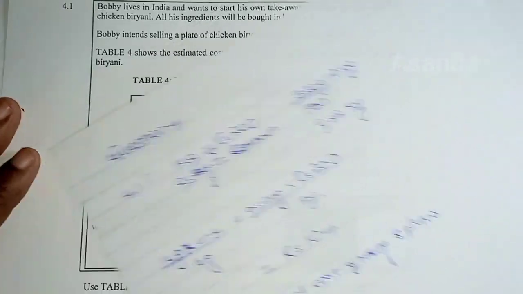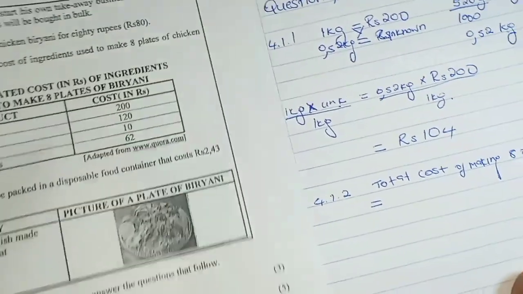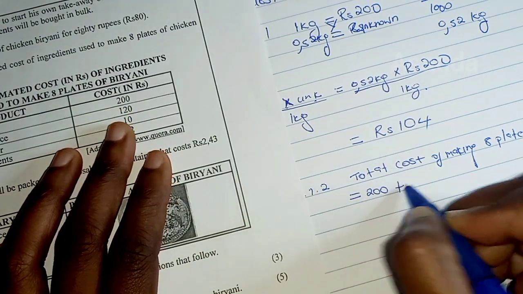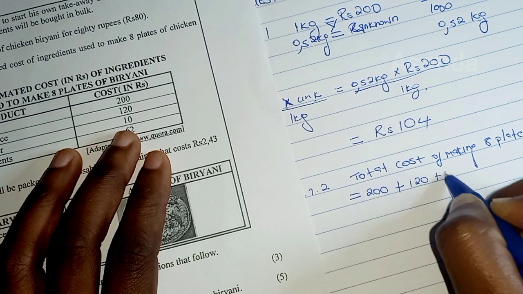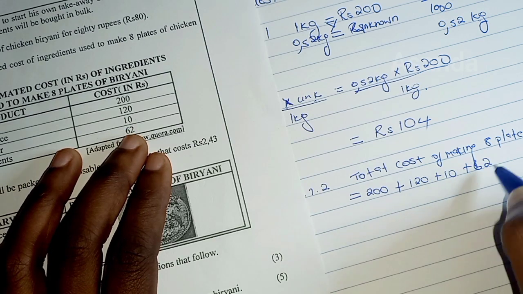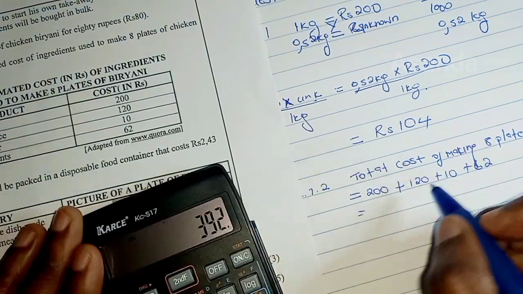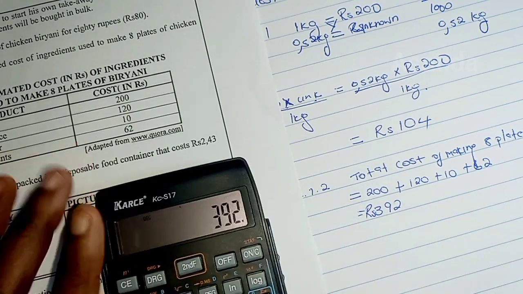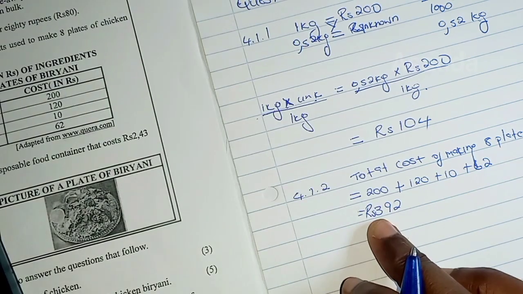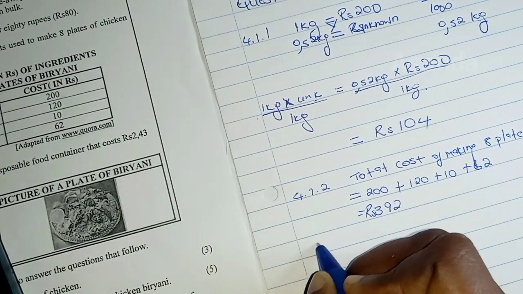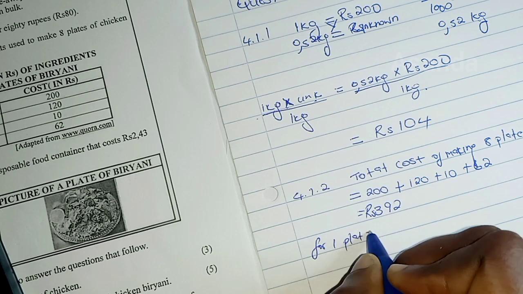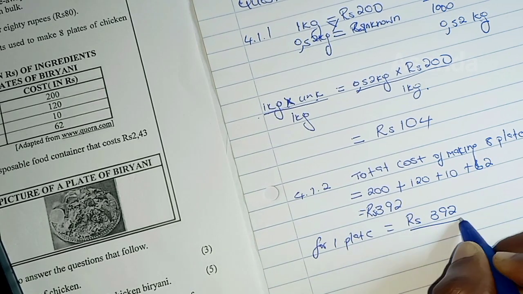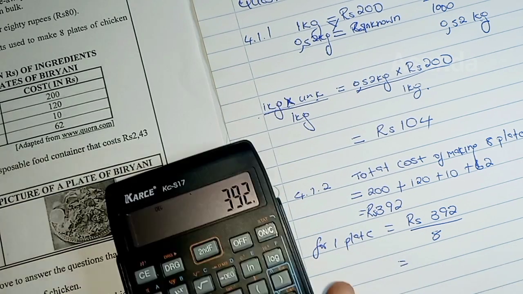So the total cost of making 8 plates, let's get the information. It's 200 rupees plus 120 rupees plus 10 rupees plus 62 rupees, which will give me 392 rupees, right? So this is the total for 8. Now let me find out for 1 plate. 1 plate is equal to, then I take the 392 rupees, that's for 8, I divide it by 8, and then it's going to give me for 1 plate.